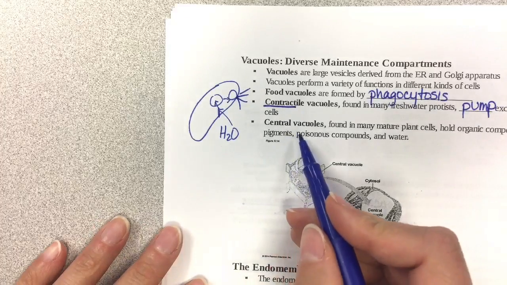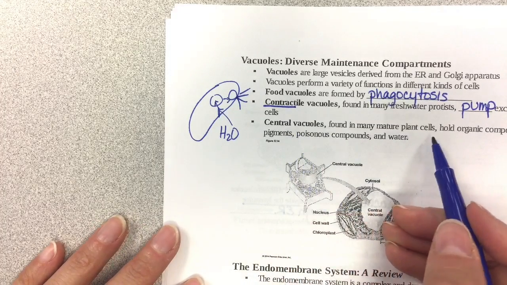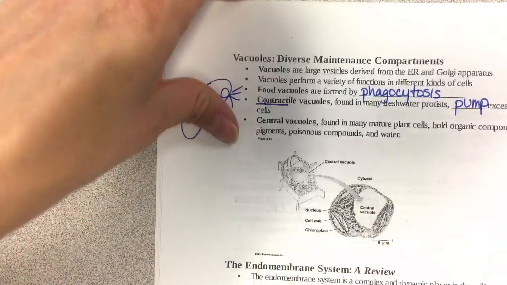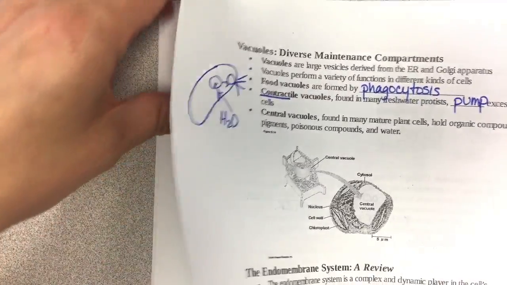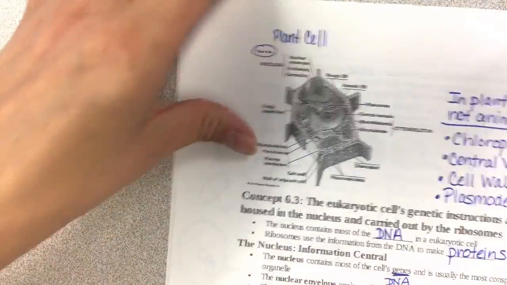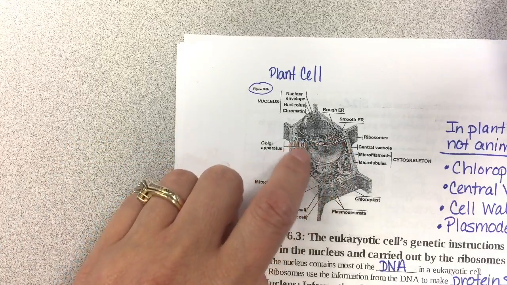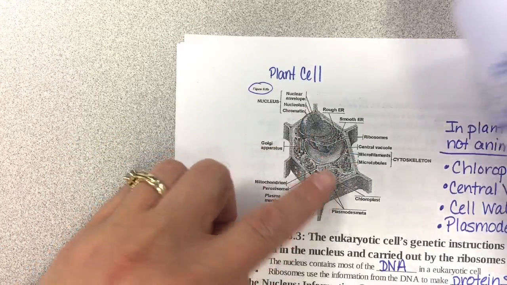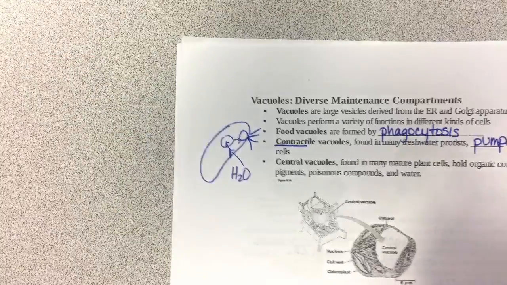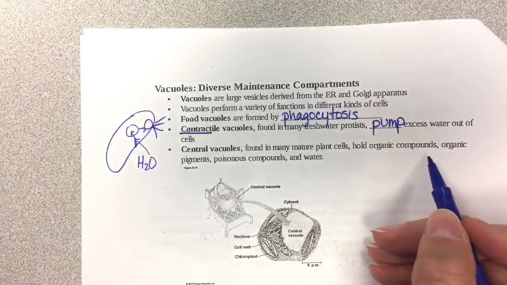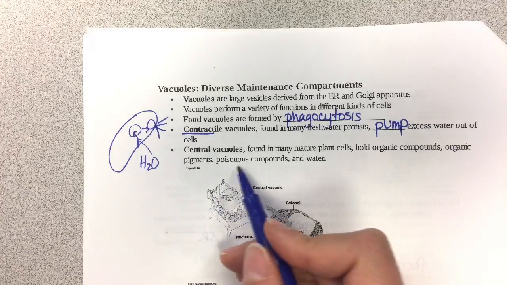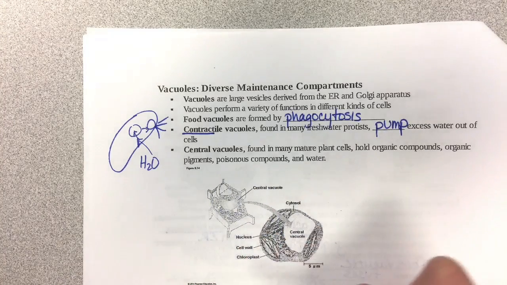And then central vacuoles are in plants, and this takes up a good portion of many plant cells, going back to this picture of a plant cell. This is the central vacuole, and oftentimes it takes even more space. It holds organic compounds, organic pigments, poisonous compounds, water, and so on.